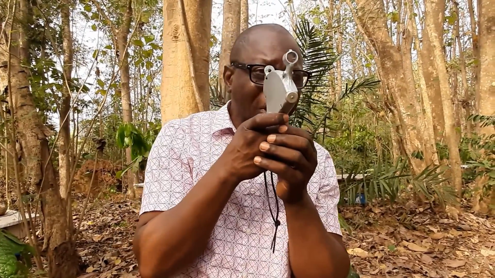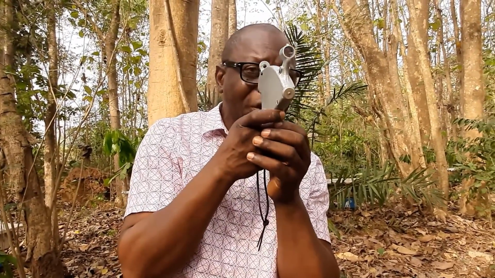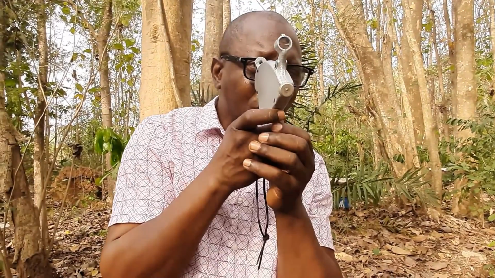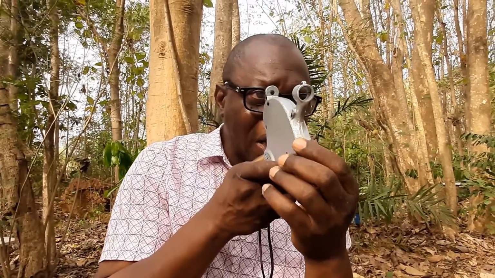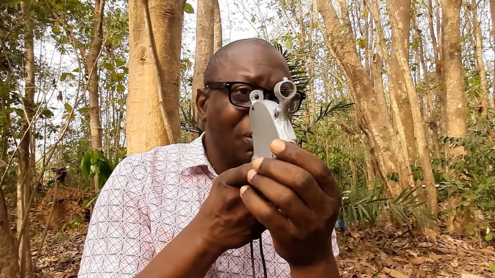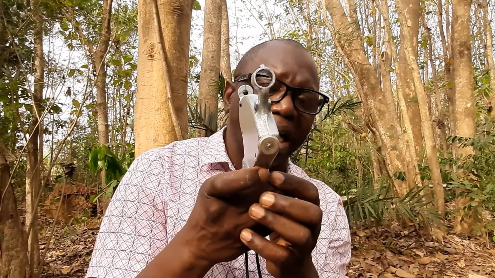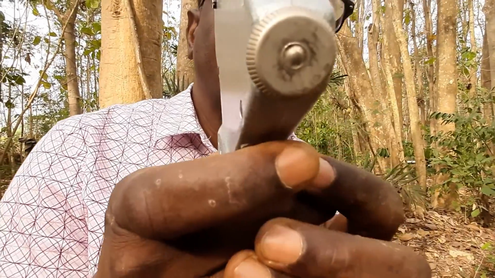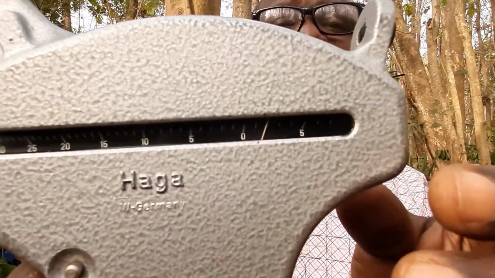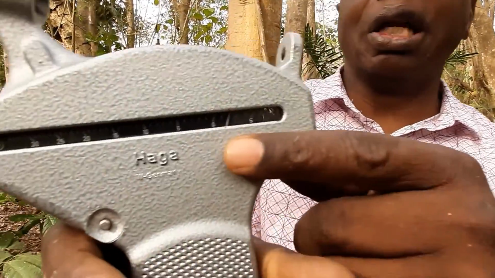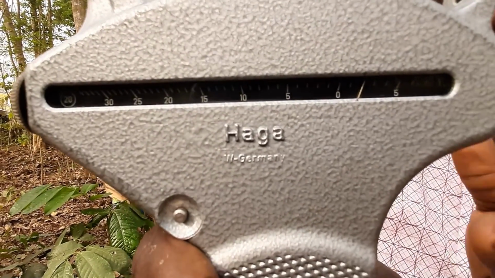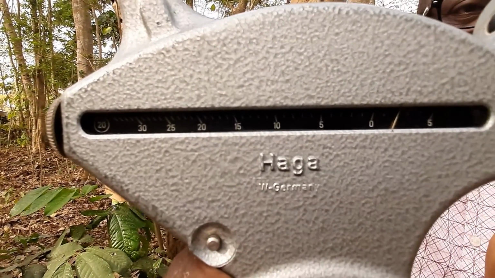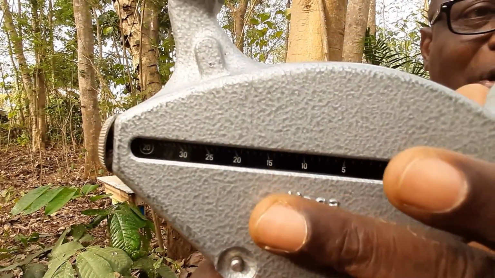So you will sight to the base of the tree, and once you are sure that this position here is aligned with the base of the tree, you press this shutter here. Once you press it, you hear the sound, and you see that this has become stable now. So you will read that. Now to read this, you will see 0. I hope you can see 0 there. You will see that there is 5 to this side. There are values also to the other side.